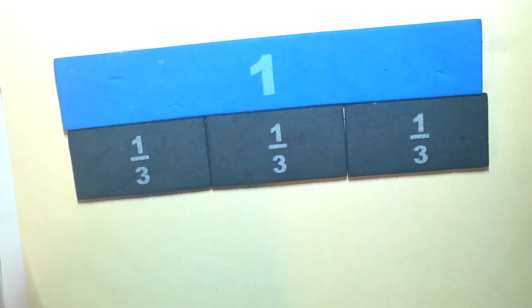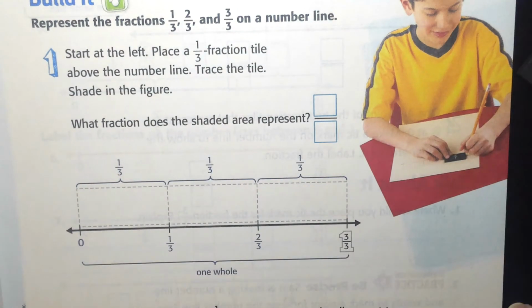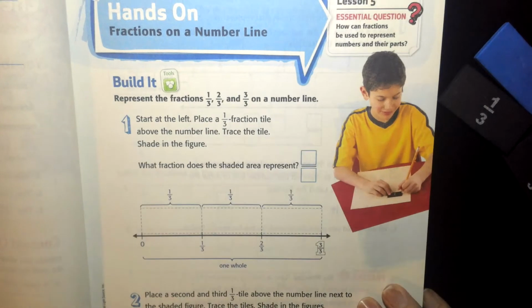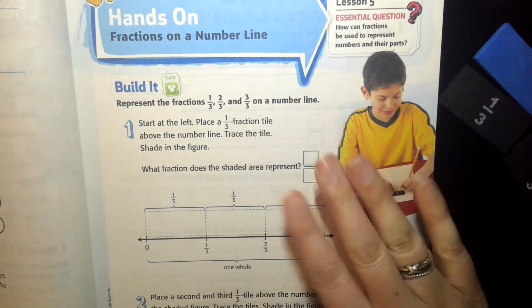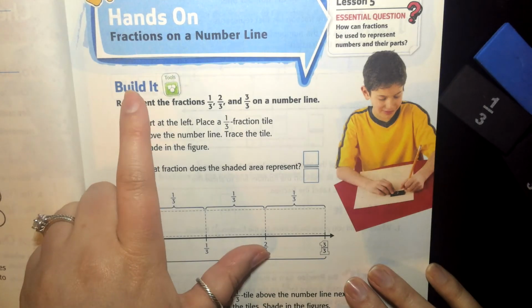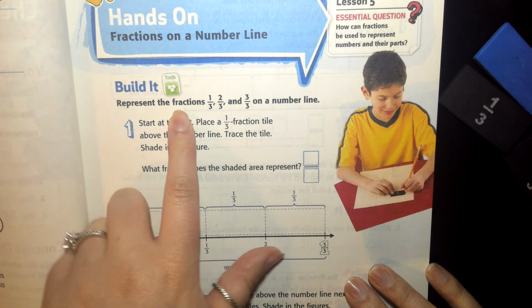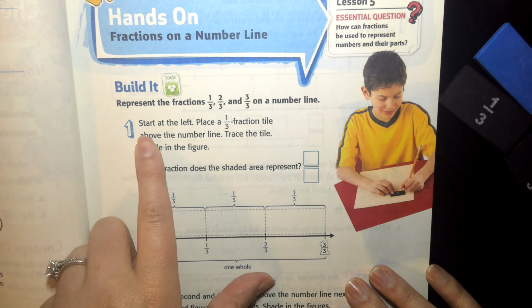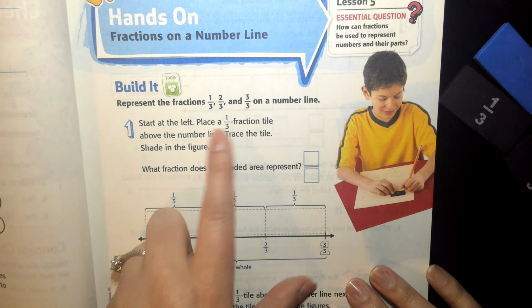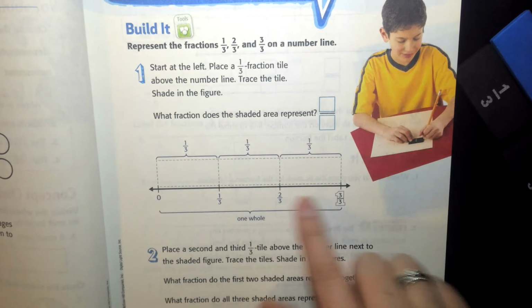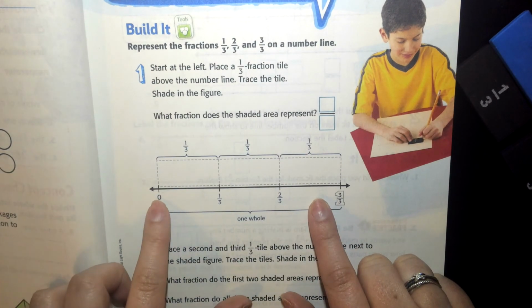Okay? So moving into today's lesson, you're going to want to follow along on page 595. Now, you don't have these fraction tiles at home, unfortunately, so you don't get to do this hands-on part, which is why I'm hoping that you'll follow along with me here. Okay? So if we were in the classroom, we would be doing this build it activity. Represent the fraction 1/3, 2/3, and 3/3 on a number line. Starting at the left, place a 1/3 fraction tile above the number line and trace the tile, shade in the figure. So on this number line, you can see that my number line goes from 0 to 1.